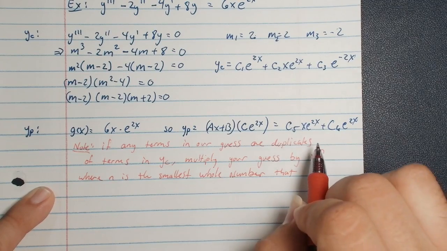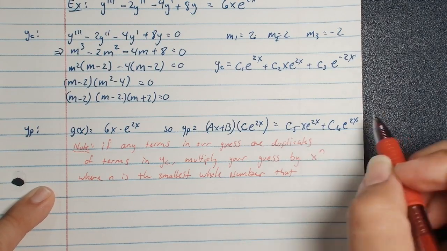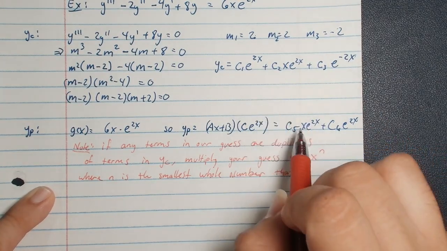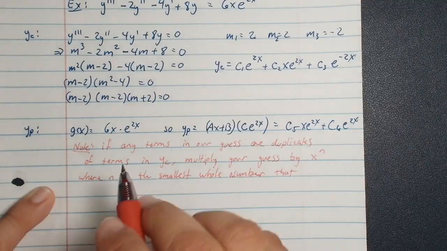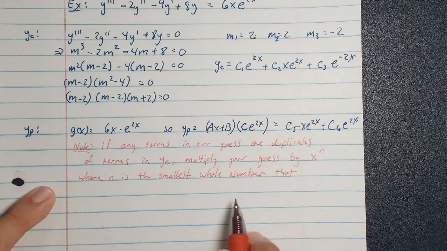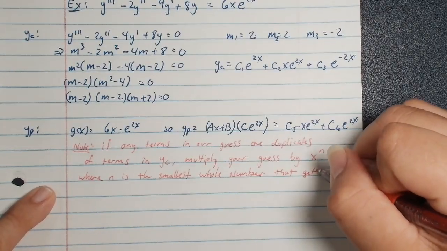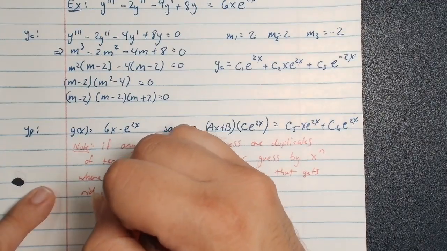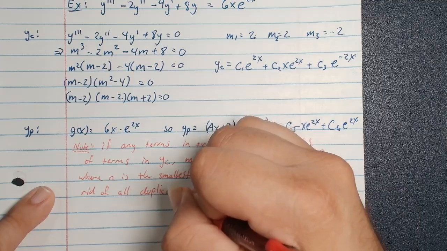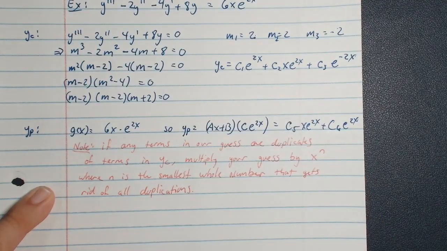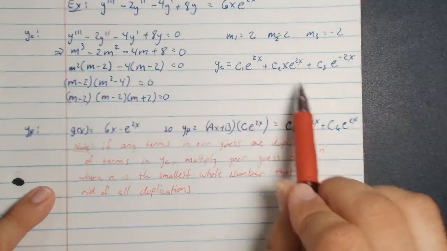So here, we've duplicated both of these.